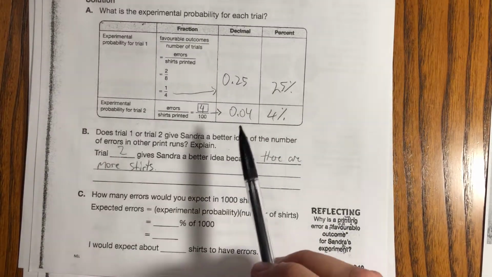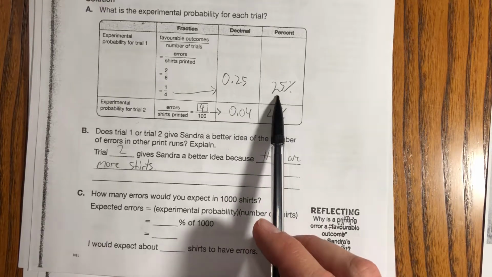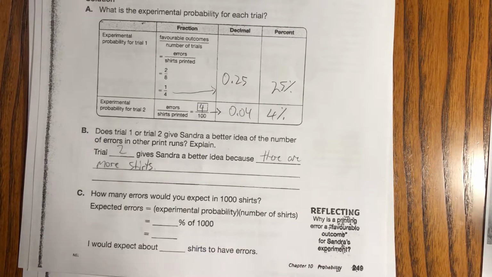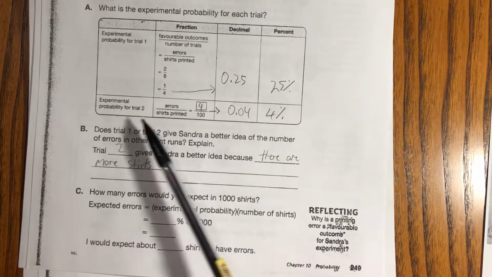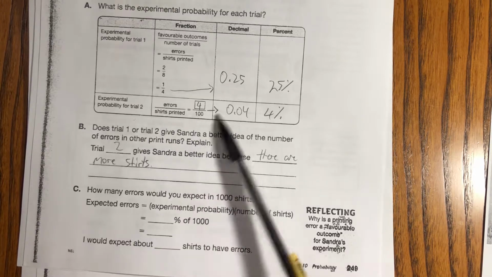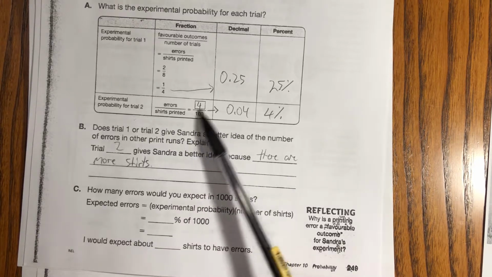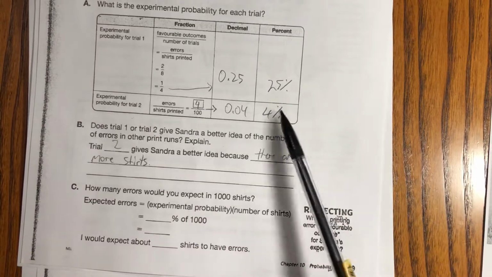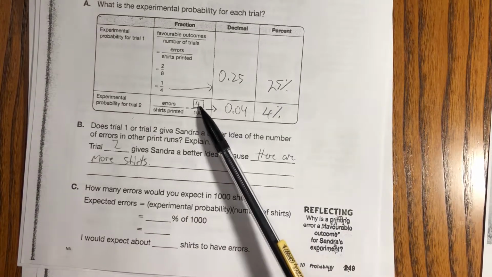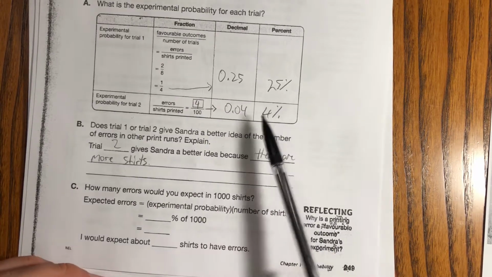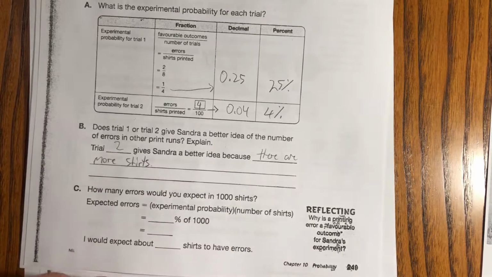So in trial 1, 25% of shirts have an error. Maybe just that batch of 8 had more errors or something, versus trial 2 had a larger sample size, so it would be more reflective of 1,000, because you could just multiply it by 10. So instead of 4 out of 100, you'd get 40 shirts that would probably have errors. So it's better when your sample size is bigger.